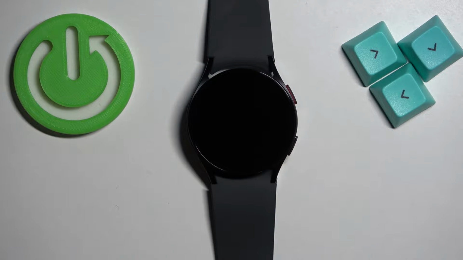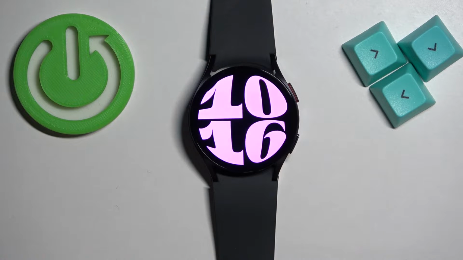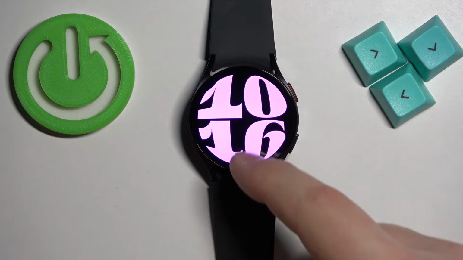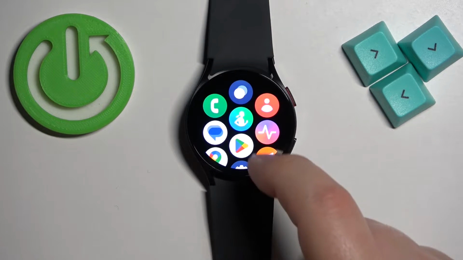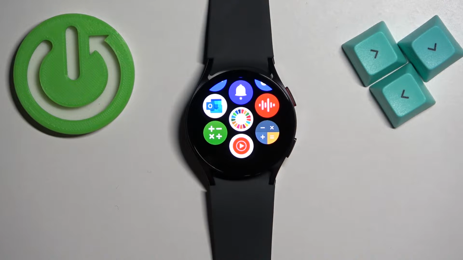First we need to wake up the screen on our watch, and you can do it by pressing the power button like this. After you wake up the screen you should see the current watch face, the home screen, and you can swipe up on the screen to open the menu. Now scroll through the menu and find the icon of the application you want to uninstall.